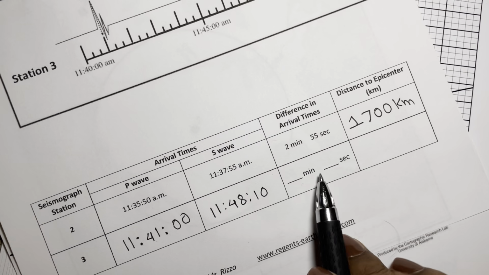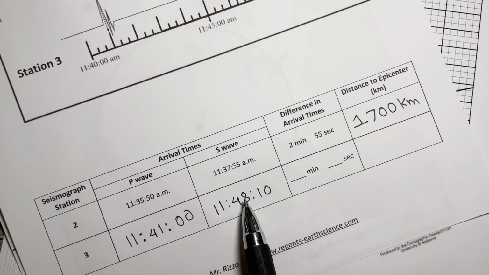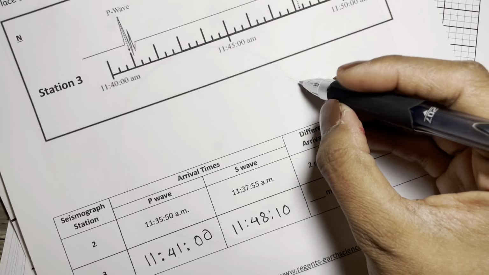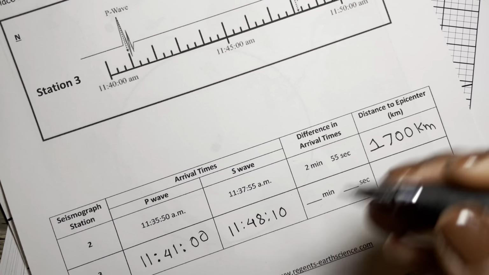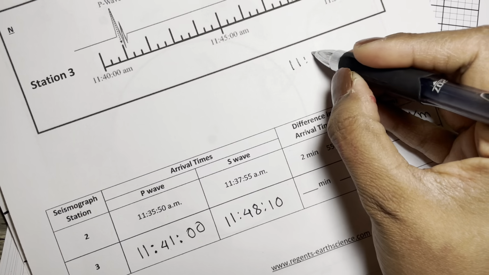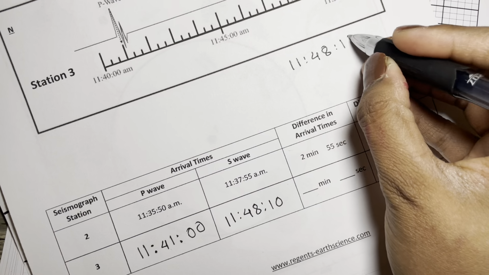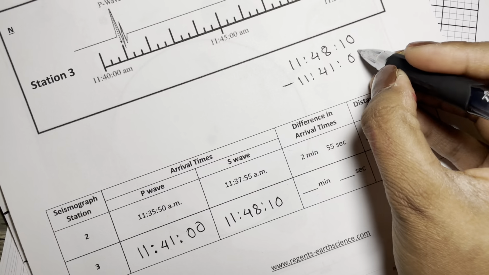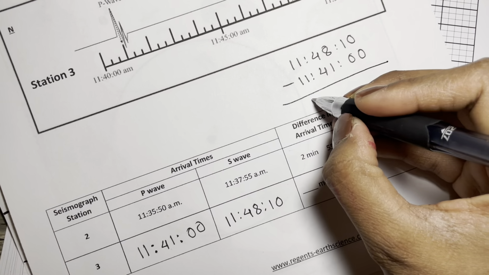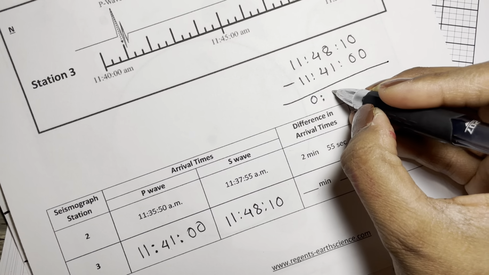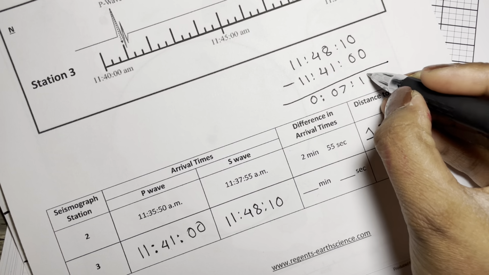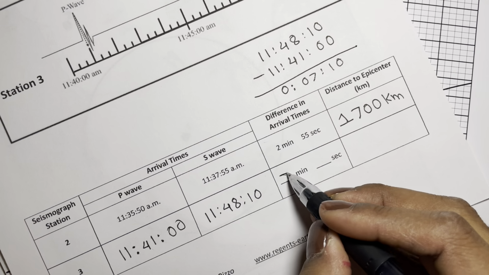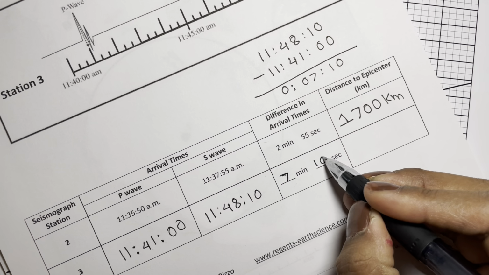I just need to figure out the time difference. To do that, I'm gonna subtract the bigger number minus the smaller number. I'm gonna do that right here. 11 hours, 48 minutes, and 10 seconds minus 11 hours, 41 minutes, and 0 seconds gives me 0 hours, 7 minutes, and 10 seconds. And that's what I'm going to write down here. So my time difference is 7 minutes and 10 seconds.